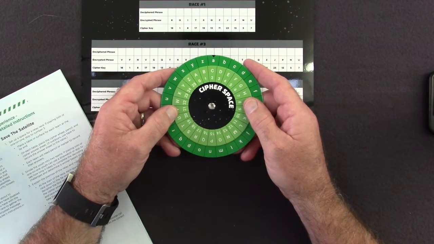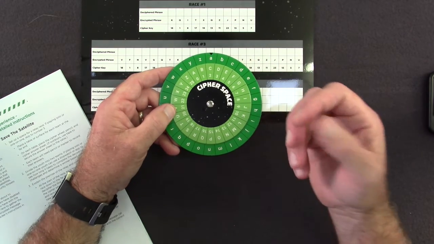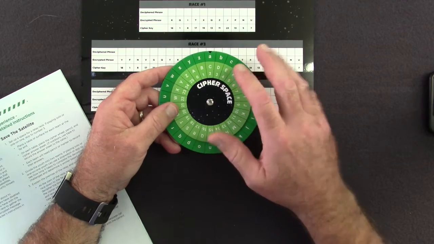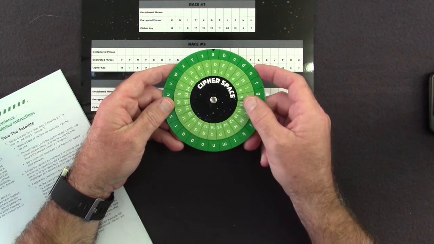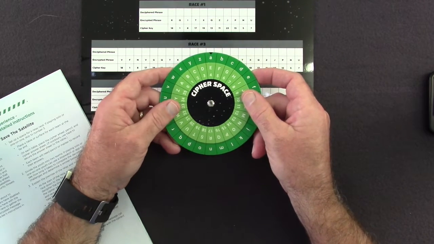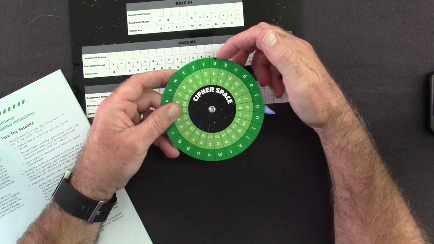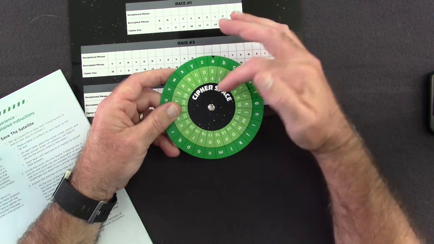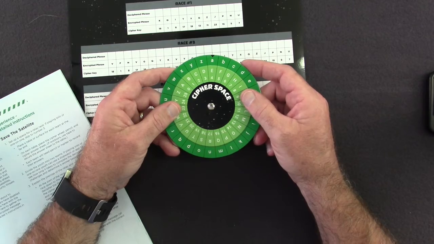If you were to create a cipher key of 4, you would go to the number 4, and you would line it up with the lowercase a, which actually has a hash mark above it. So that is going to encrypt everything with a cipher key of 4.